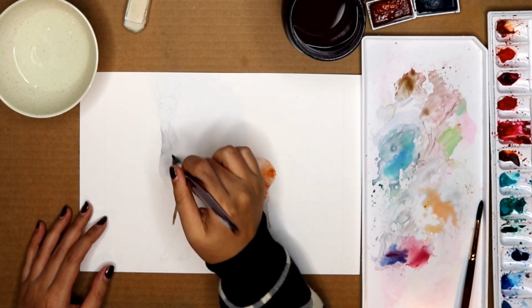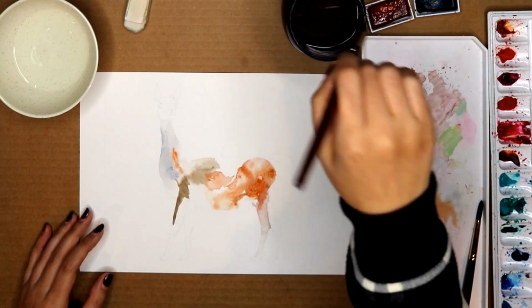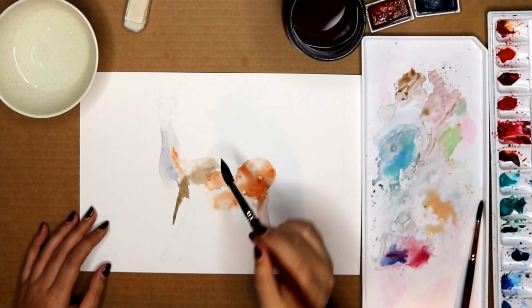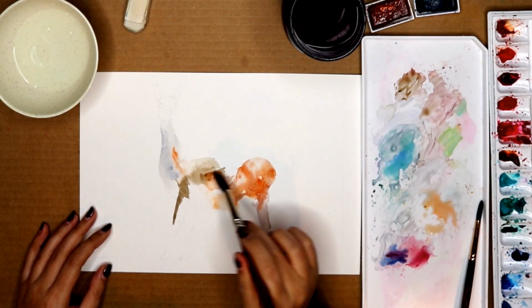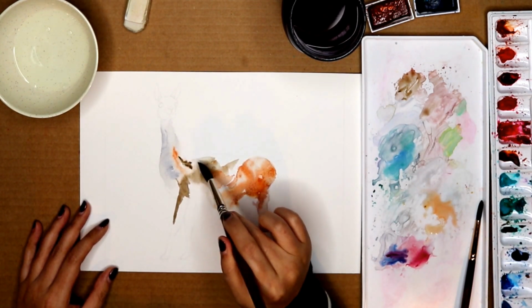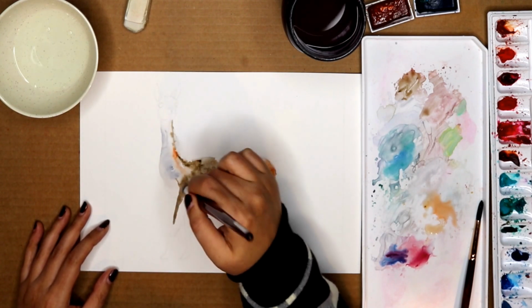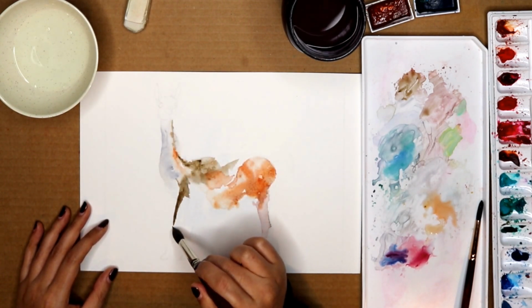Like you see the mixing palette on the right, I have some leftovers from a previous painting, so I won't be using all the colors, but I sort of just intuitively start trying different colors and just adding new colors as I go. I don't really think about it.